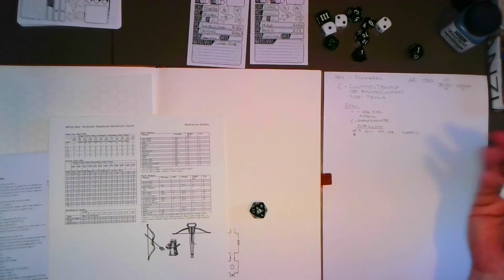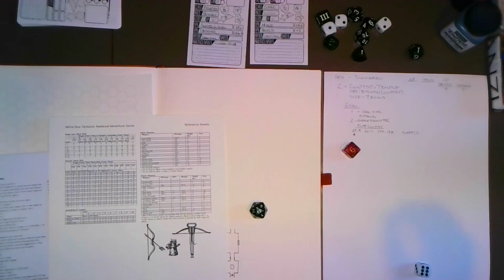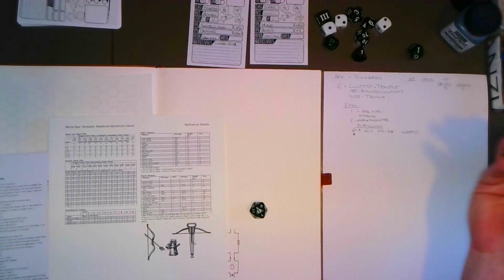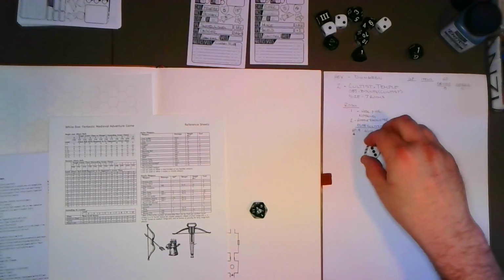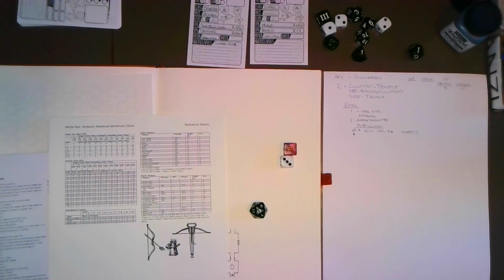Tie. Roll again. Okay, we got initiative again. Alright, so since we have initiative, I'm gonna say magic only.